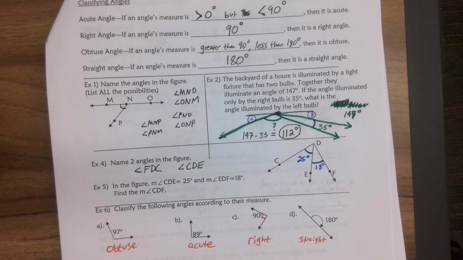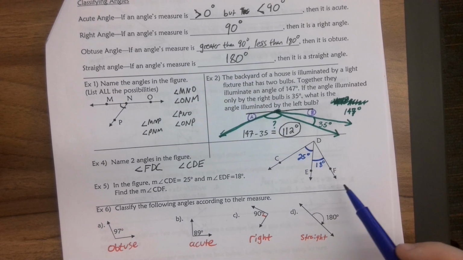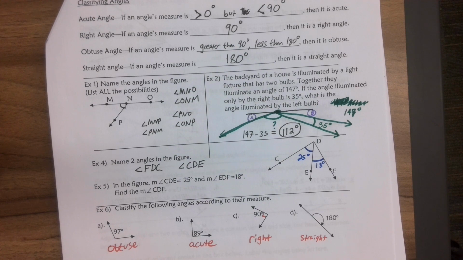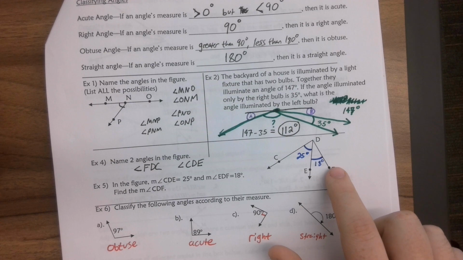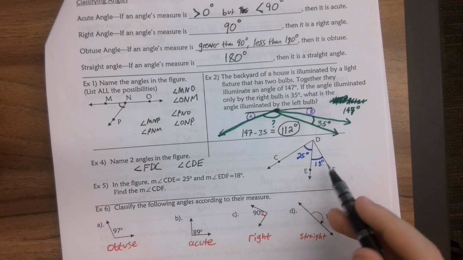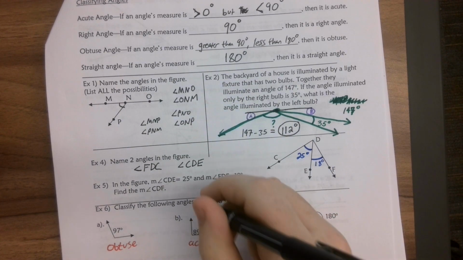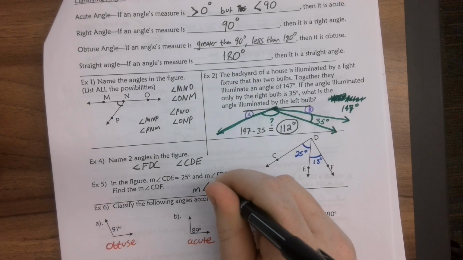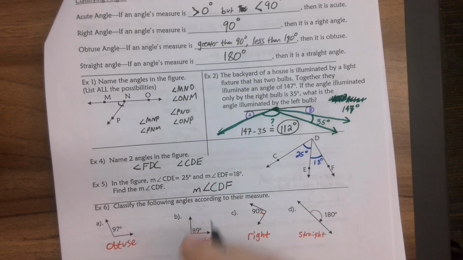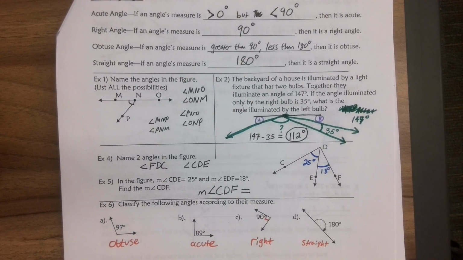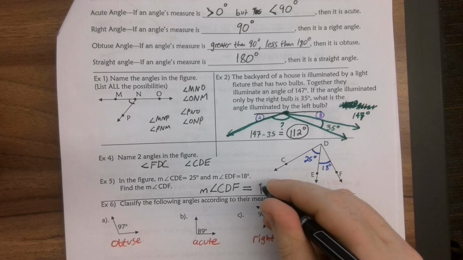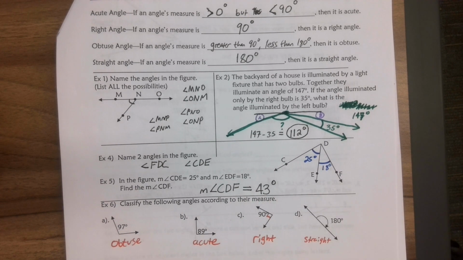So how much in total do we have? The measure of angle CDF can be found by adding the two together. If I decide to add together CDE and EDF, I would end up with 25 plus 18. The measure of angle CDF, which we mark as m angle CDF, is going to equal whatever those two add together to make. In this case, 43. The measure of angle CDF is 43 degrees.